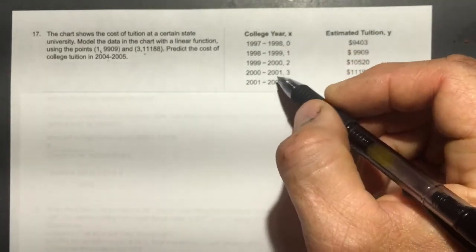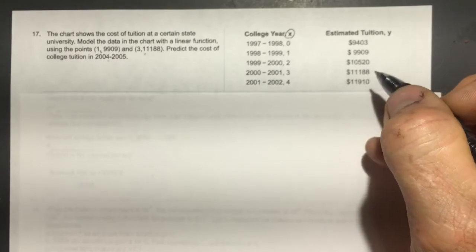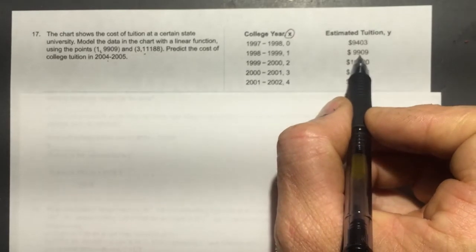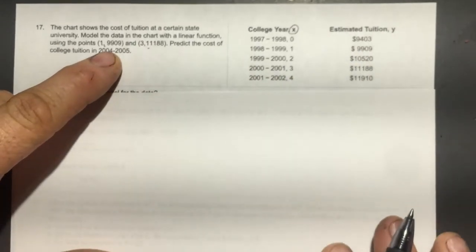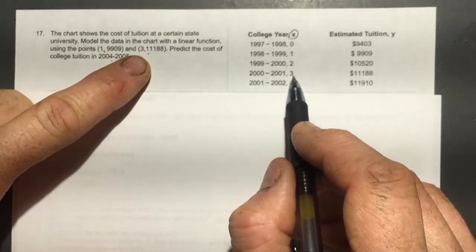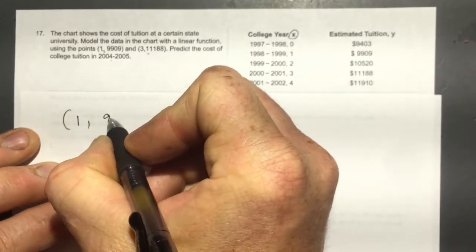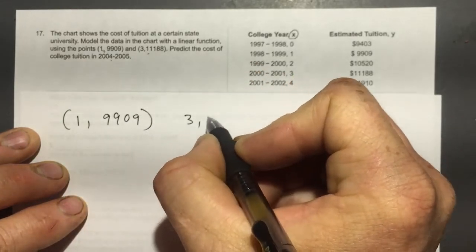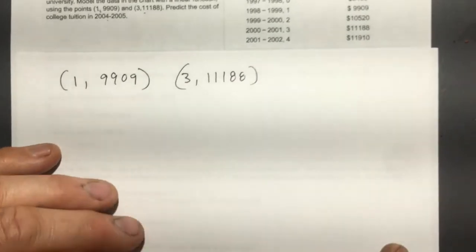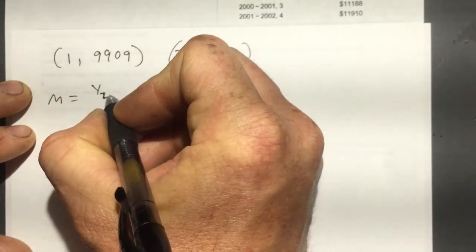Okay, so you see the years here, but we're going to use these values for x, and we're going to use these values for y. All right, so in year 1 here, we're going to use this $9,909. And then in year 3, right here, which is 2001, we got $11,188. So I'm just going to take these 2 points, and I'm going to find the equation of the line with those 2 points. Okay, so we'll just move this up. First, I got to do this slope formula. I'll write it down again.